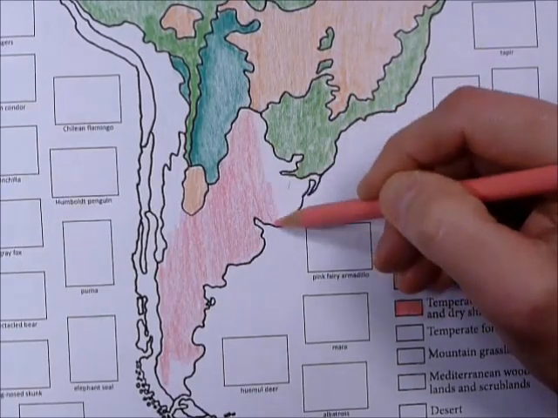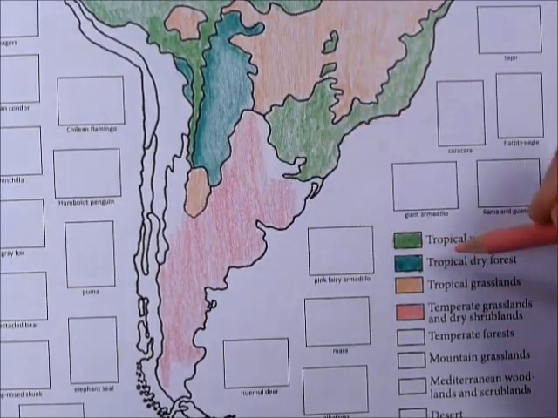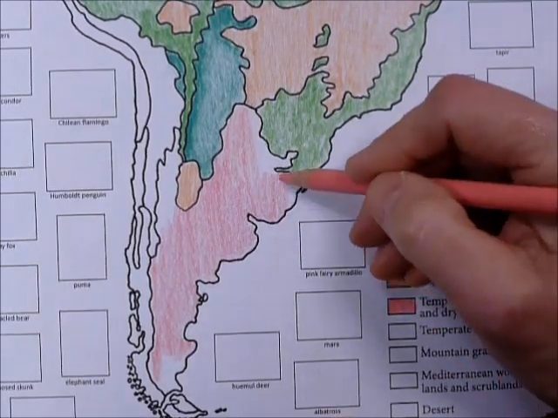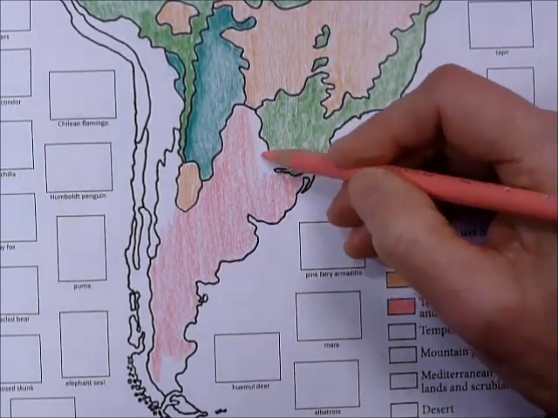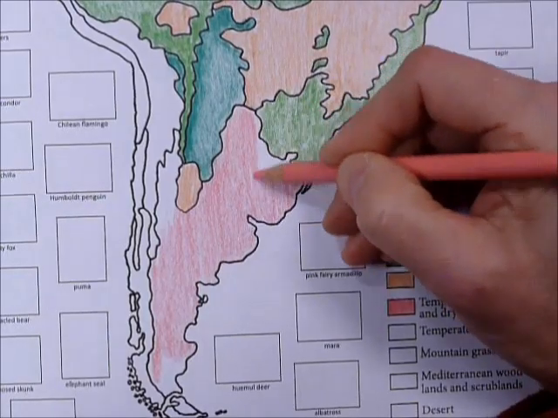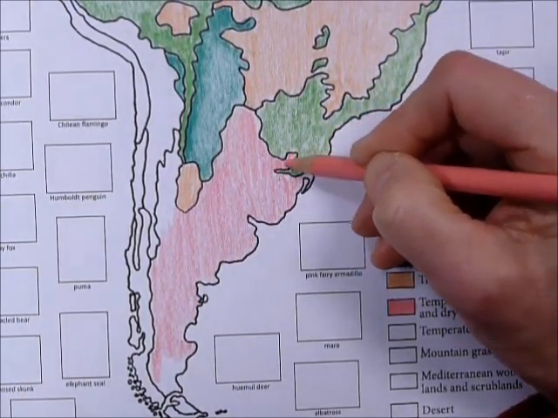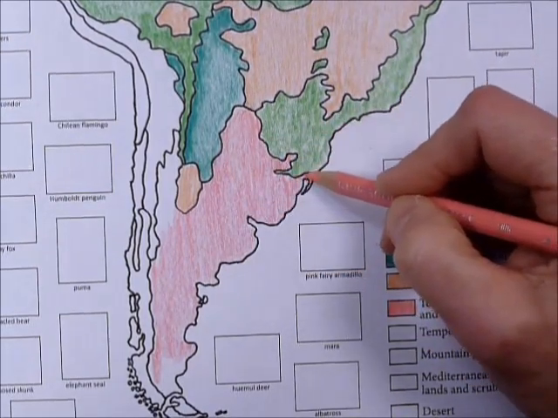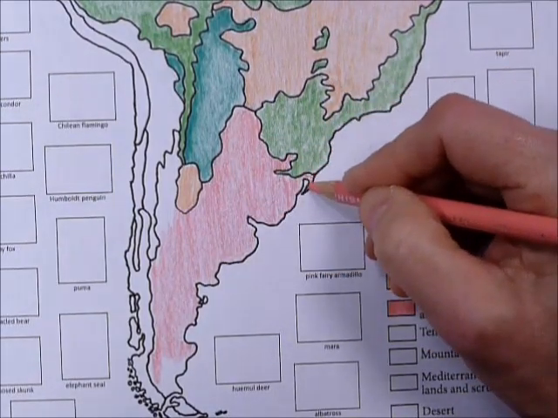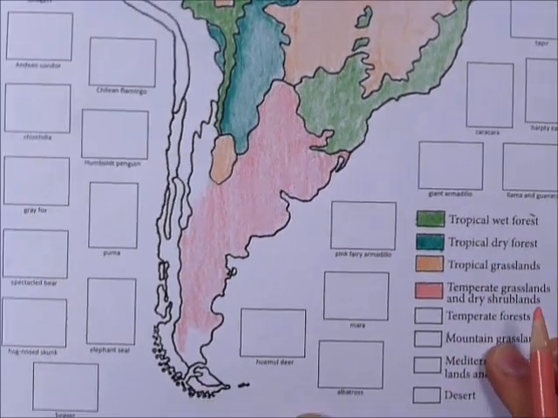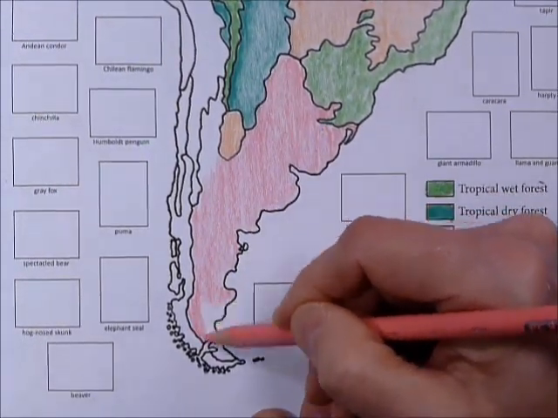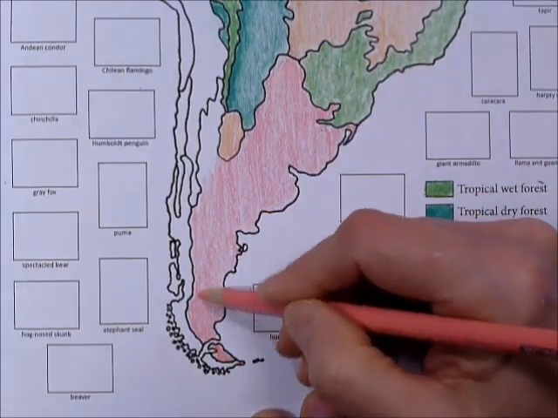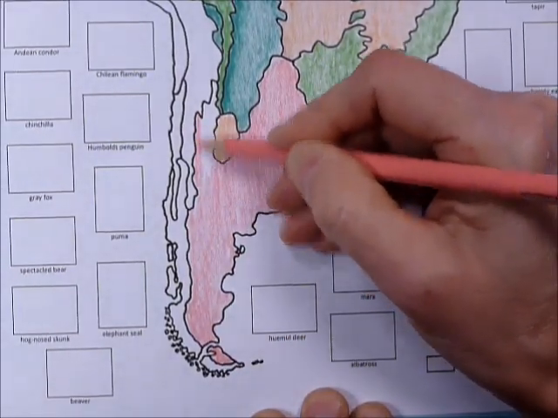Like I said, we're simplifying this. So I did put in the title temperate grasslands and dry shrublands. So the dry shrubland part will incorporate that little part of the desert. It's not the worst desert in the world. It's not the driest one. So we'll just call it dry shrublands. Okay, and that goes all the way down here. So this is mainly the country of Argentina, like that. Go to here.